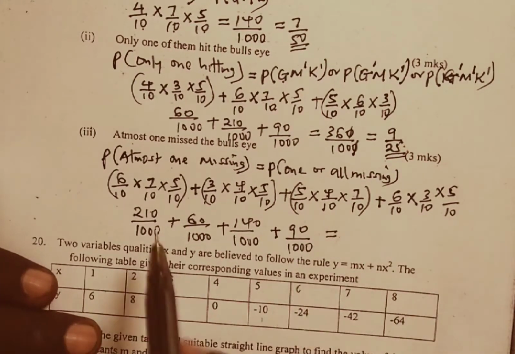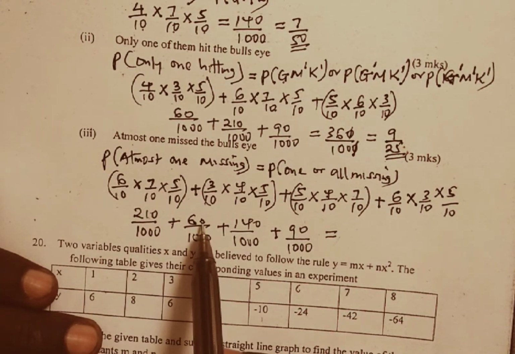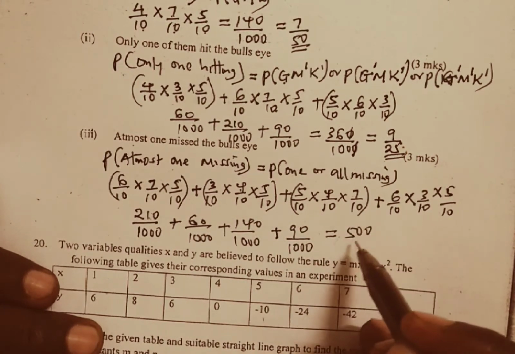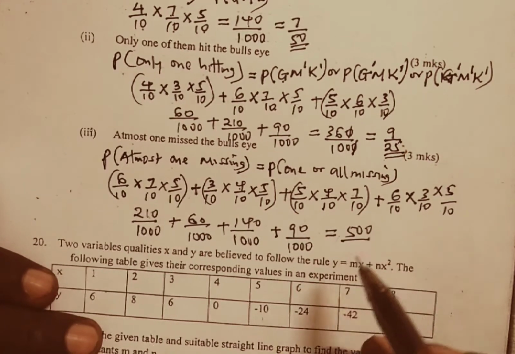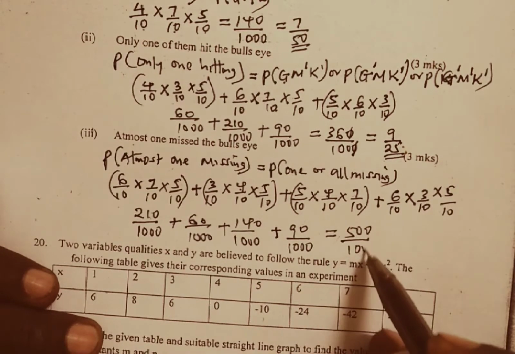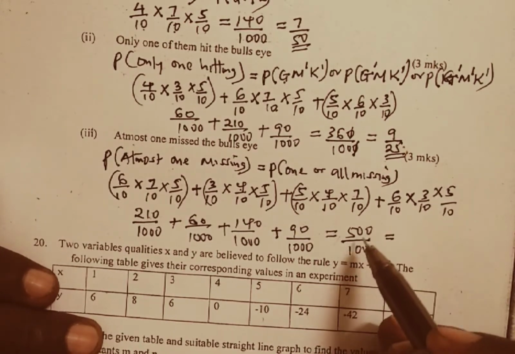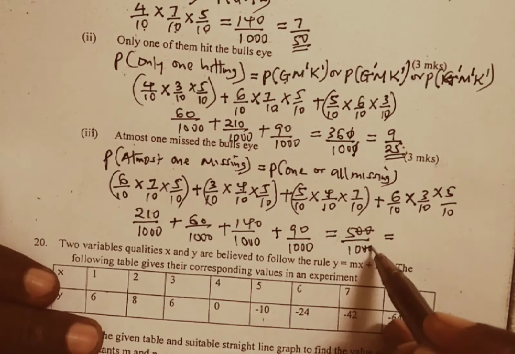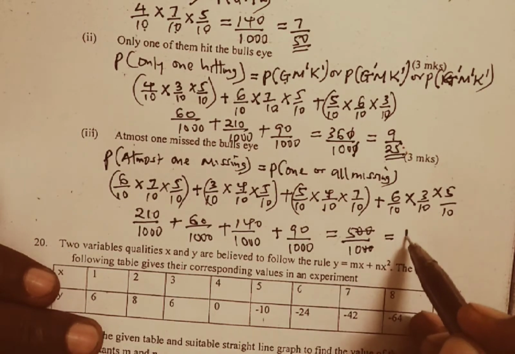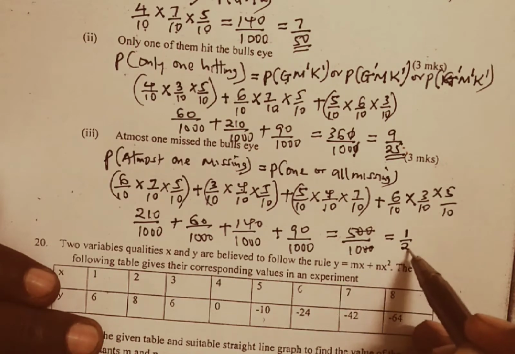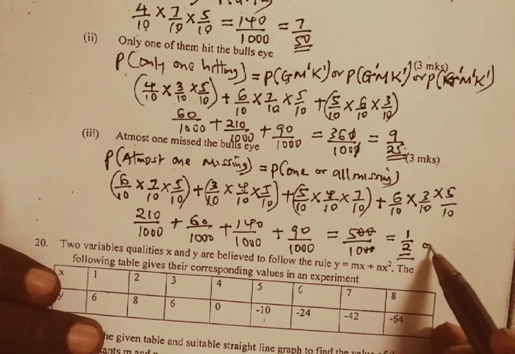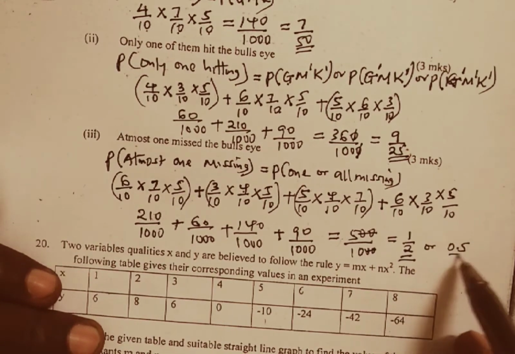And this one is going to be equal to 210 plus 60 plus 140 plus 90, which gives us 500. Everything divided by the LCM, which is 1000. And if you divide 500 by 1000, the two zeros will go. 5 goes into itself once, it goes into 5 two times. And the answer to this question is half, or simply 0.5 as a decimal.